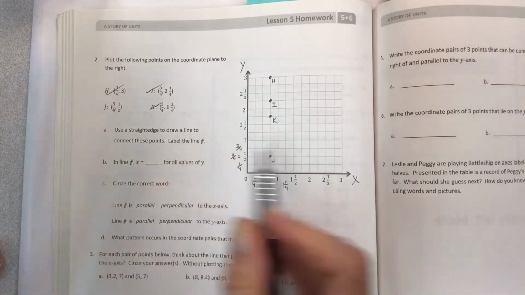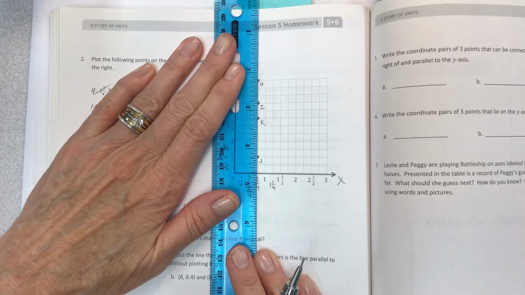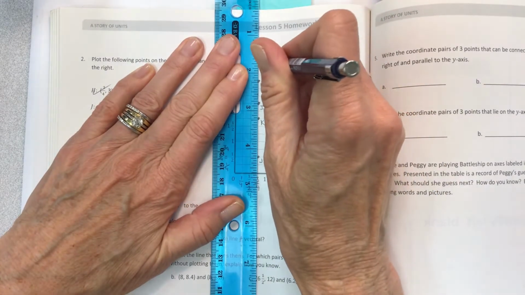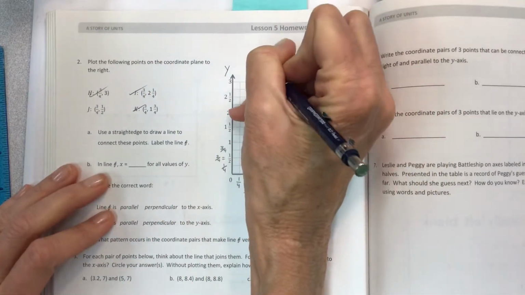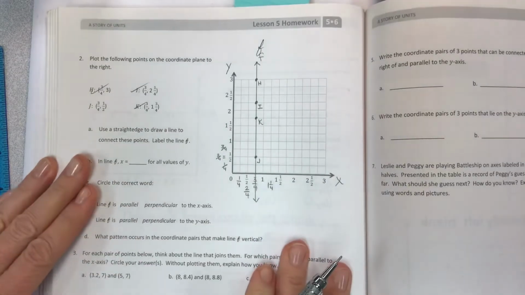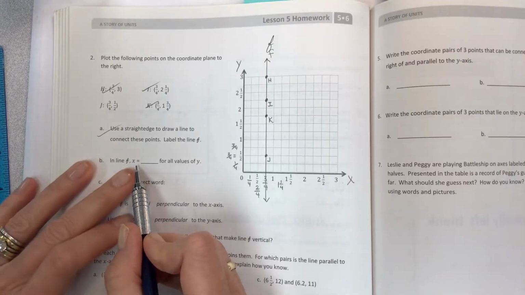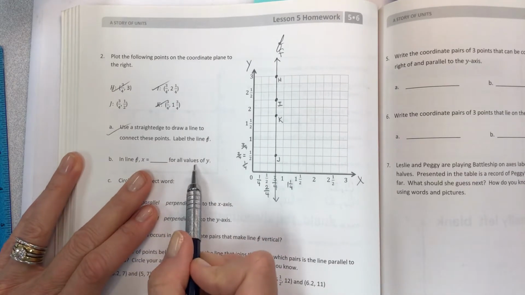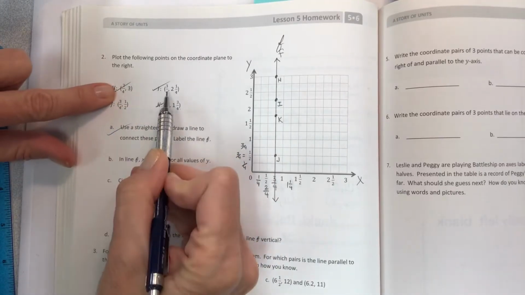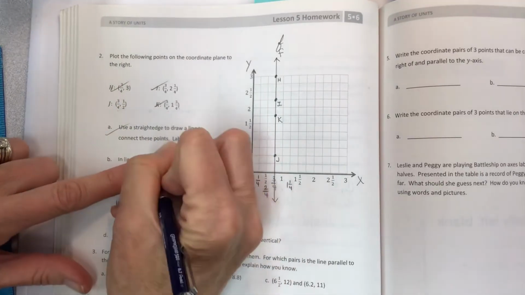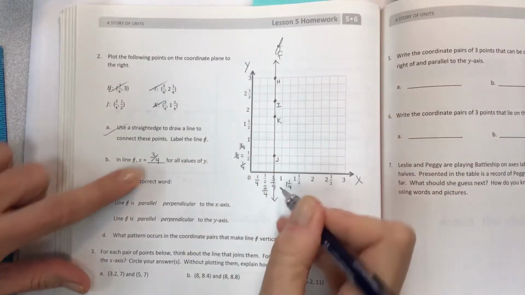Use a straight edge to draw a line to connect these points and label the line F. Fancy F, cursive. Hold on tight to that ruler and put your nice long line F. Okay, label the line F. Did it. In line F, x equals what for all the values of y? Y keeps changing, but x does not change. X is always 3/4 because this is a vertical line.